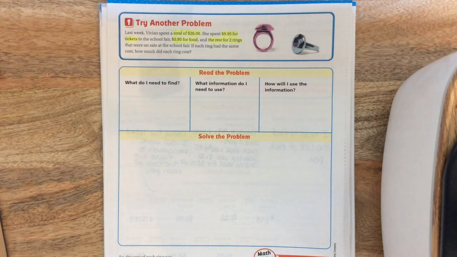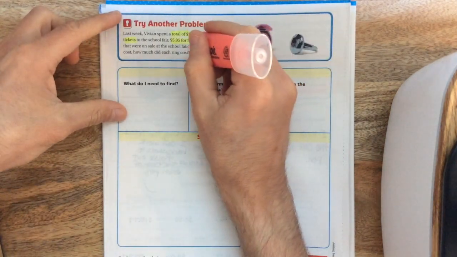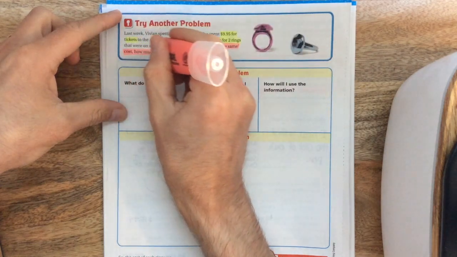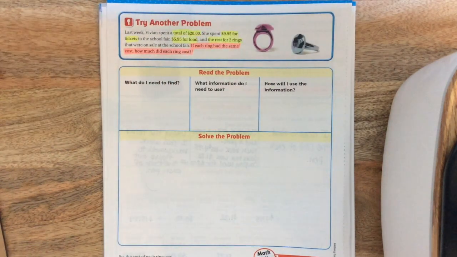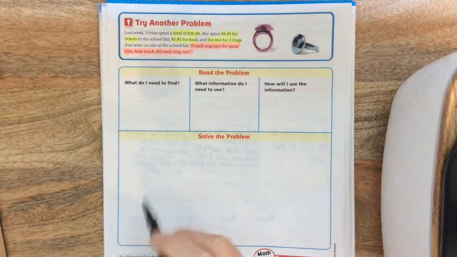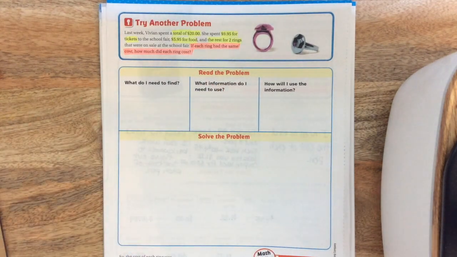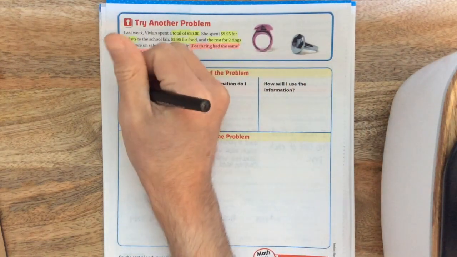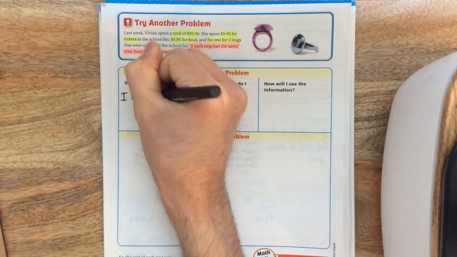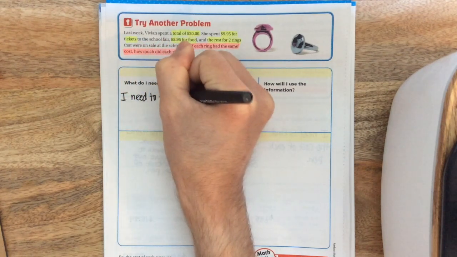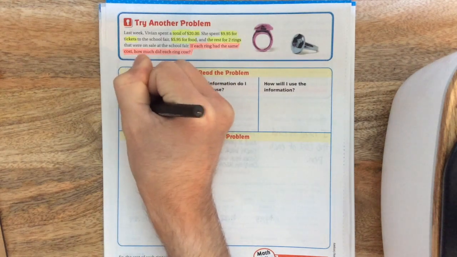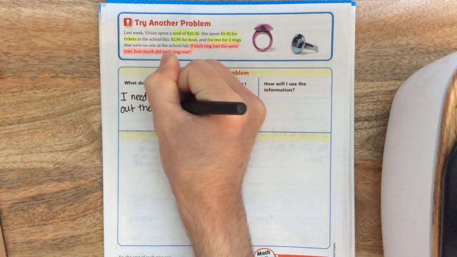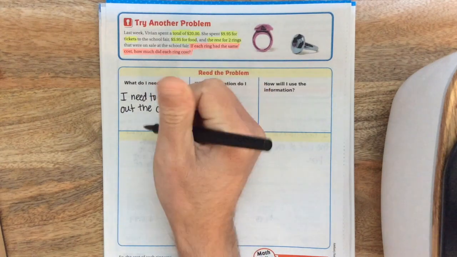Well, this sounds a lot like Carson's problem in figuring out how much those pens cost. So I'm going to highlight with my orangey pink my last sentence, because this is asking us what I need to figure out. So what I need to find? Well, that's my last sentence right there. I need to figure out how much one ring costs. So not both of them, just one. So I need to figure out the cost of each ring.